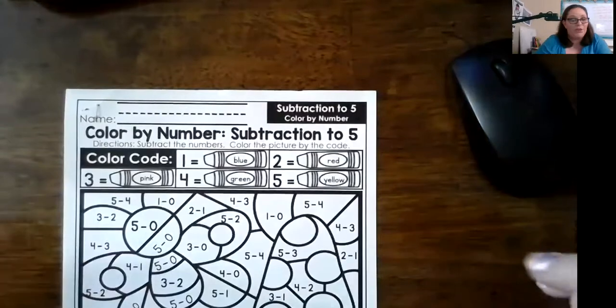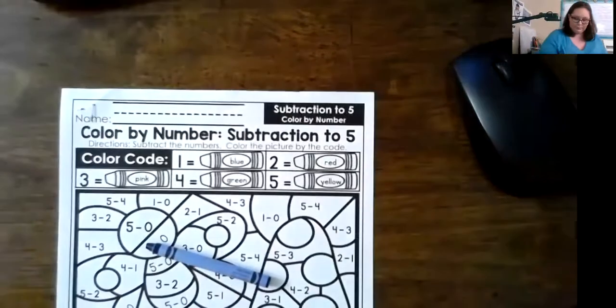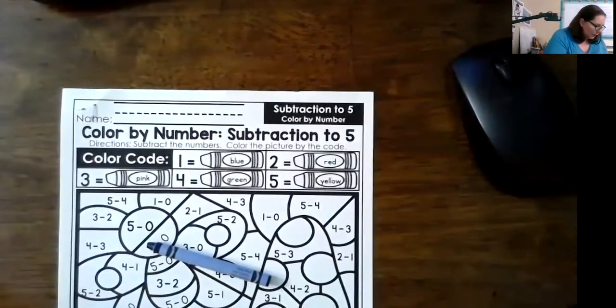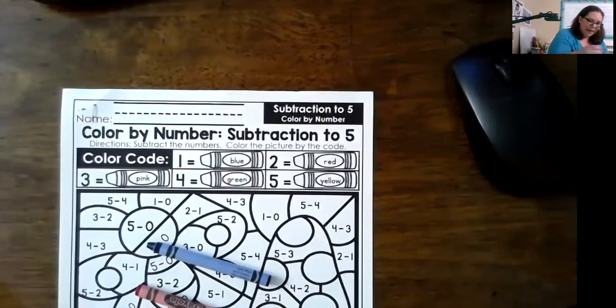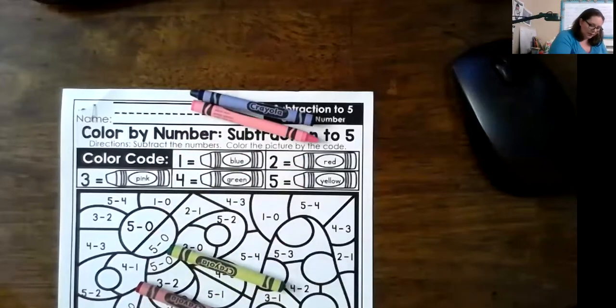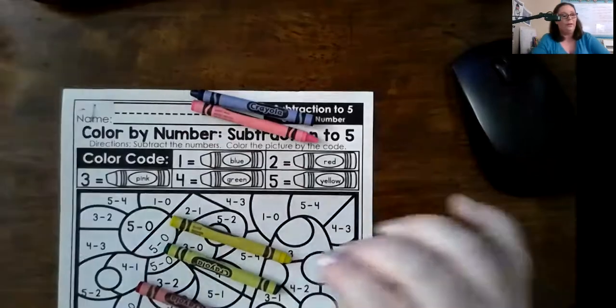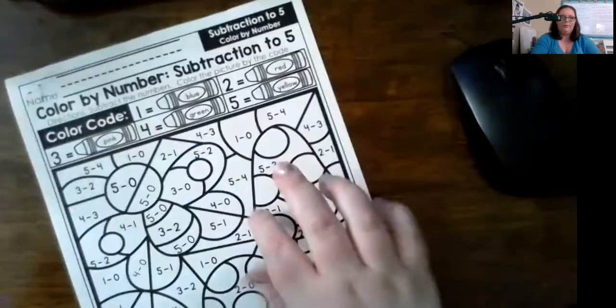All right. On your last page, oh, these are super duper fun. You're going to need a blue and a red, a pink. Oh, I'm looking. A green and a yellow. Found the regular yellow. Okay, we're going to make our key.